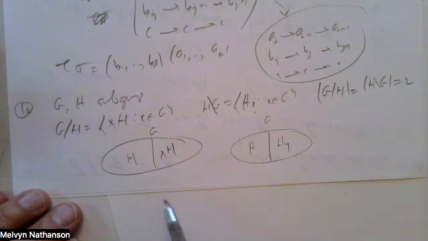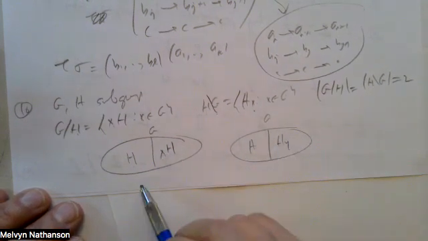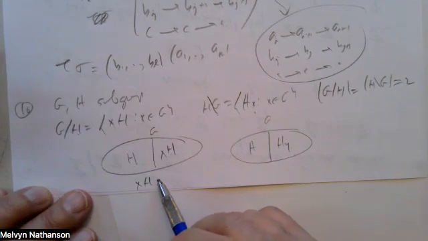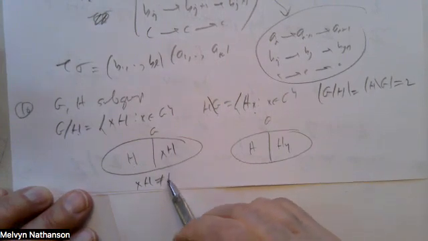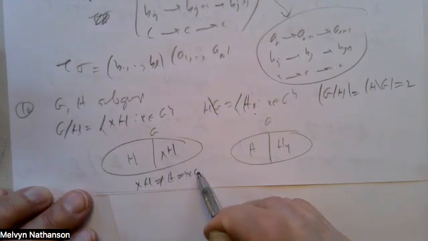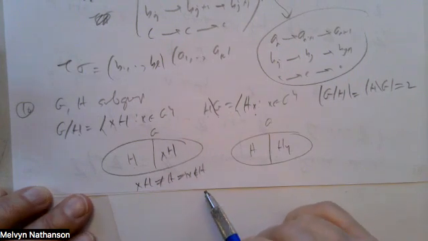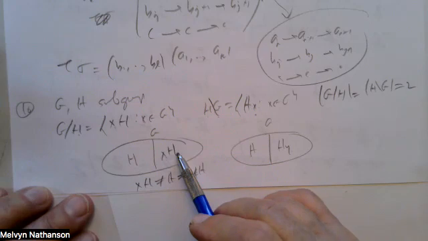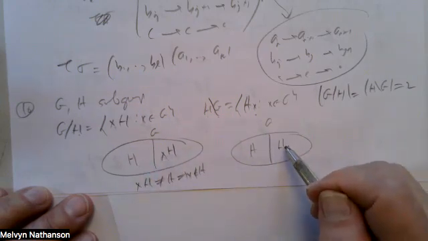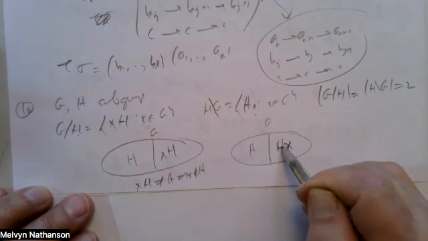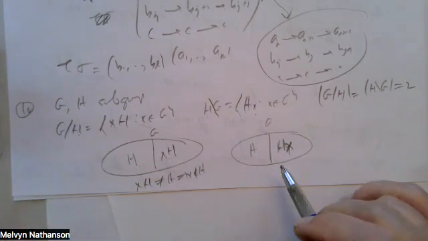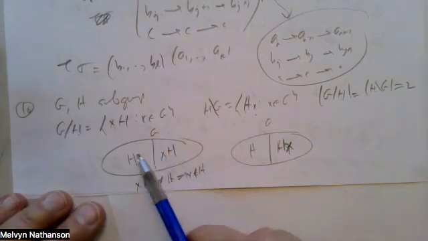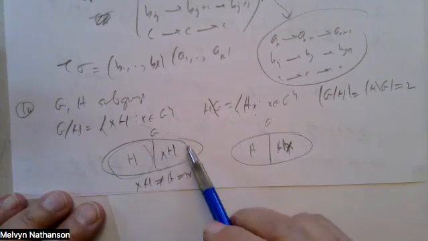Take a left coset. If xH is different from H, then x is not in H. So in fact, if xH is a left coset and it's not H, then Hx, that right coset, is also not H. So G is the union of H and xH.